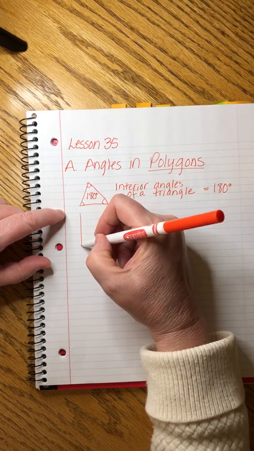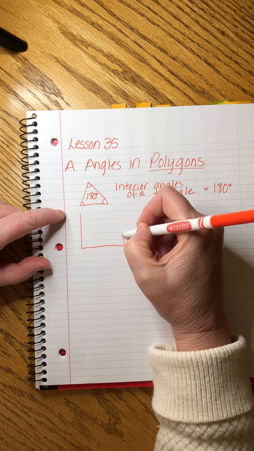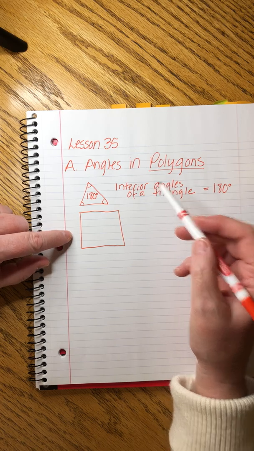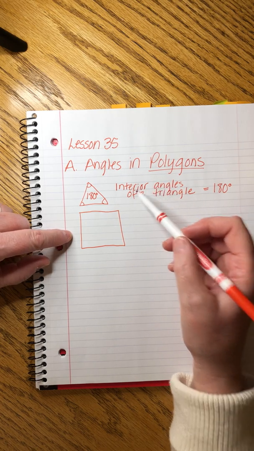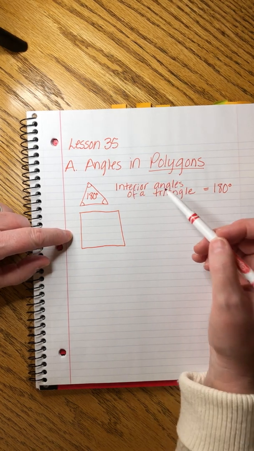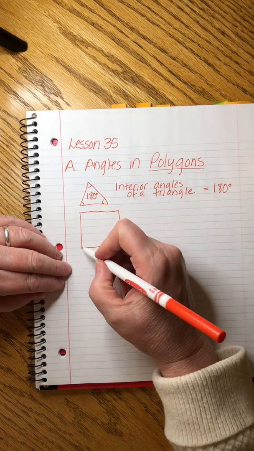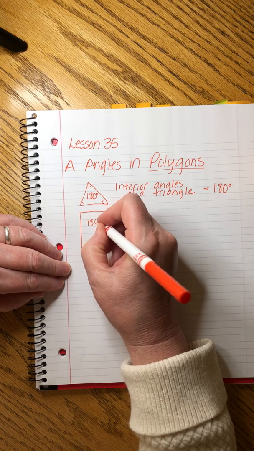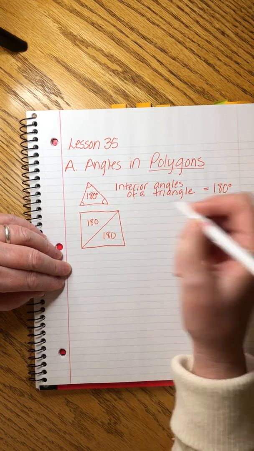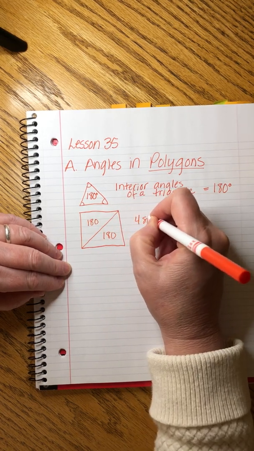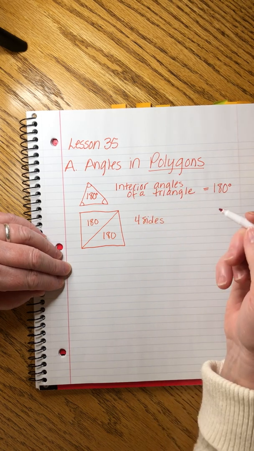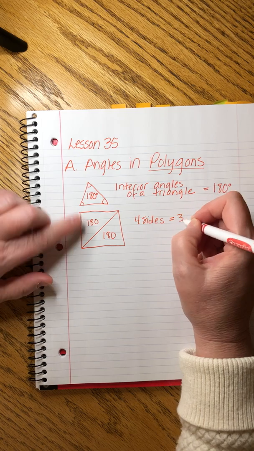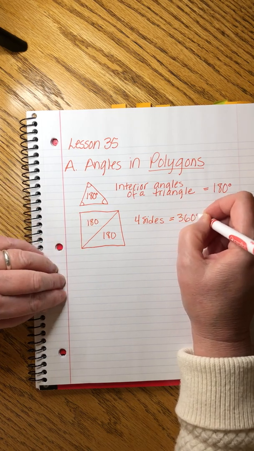So sometimes we want to know what's the sum of the interior angles of a different object? Well, here's what's cool. If you just divide it into triangles, you can easily figure it out. If it has 4 sides, rectangle, square, rhombus, what have you, then that's going to be 180 plus 180 or 360 degrees.